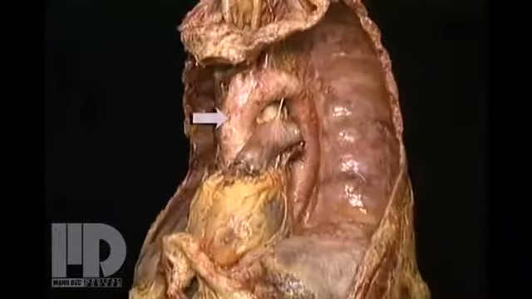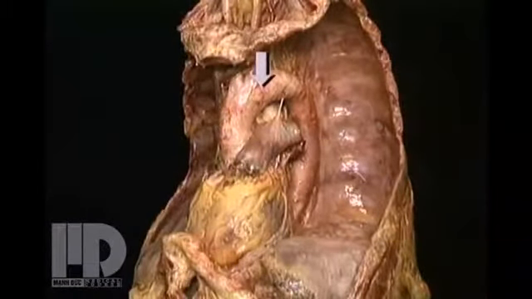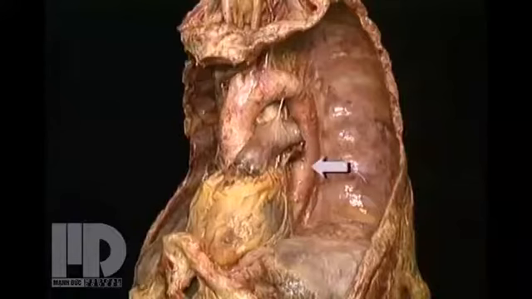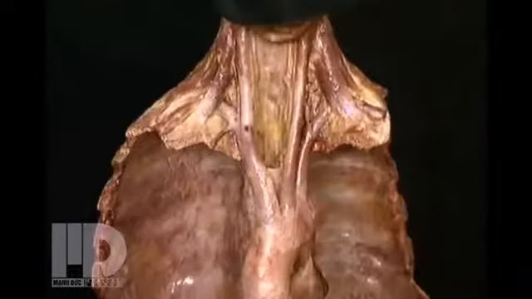Now, let's review what we've seen of the blood vessels and nerves of the thorax. Here's the ascending aorta, the arch of the aorta, and the descending aorta.